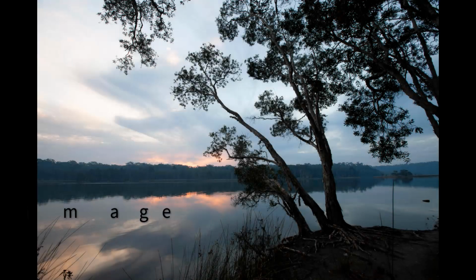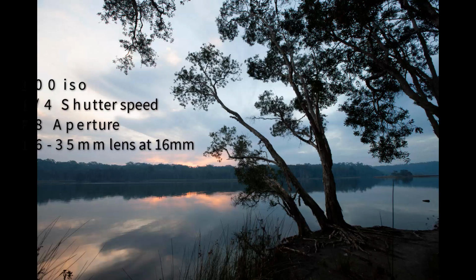This image was taken in the Queens Lake area of New South Wales at a place called Bonny Hills. We found this location in the middle of the day and decided to return at sunset to take advantage of the softer and more forgiving light. I was shooting raw, of course.